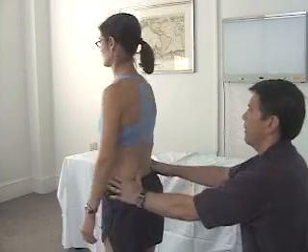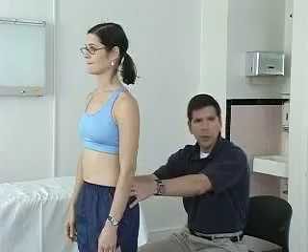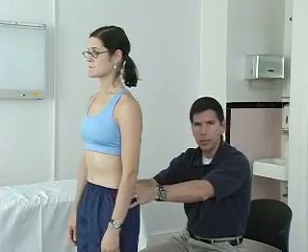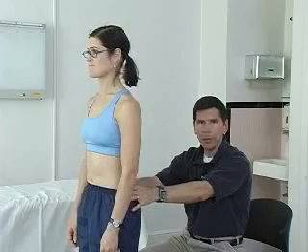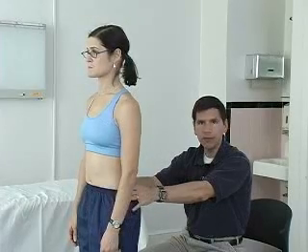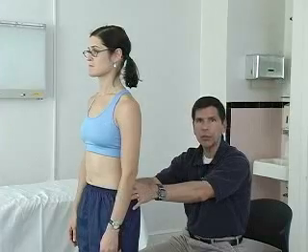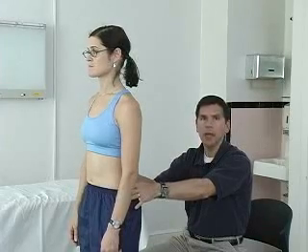Excellent. Okay. So basically our inspection, again, looking at her posture, we're looking at her range of motion, and in the palpation, we're looking for whether we can find areas of pain, and we're looking for her reaction to the range of motion and my palpation to see how much pain she gets with that.